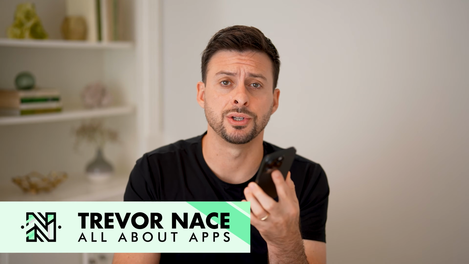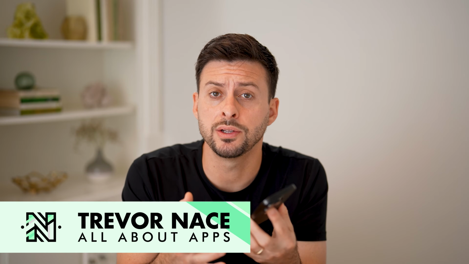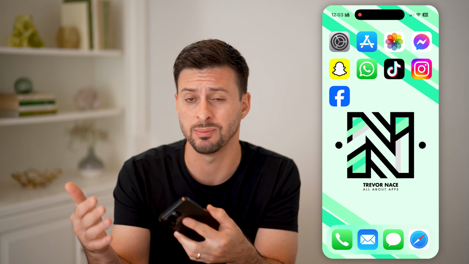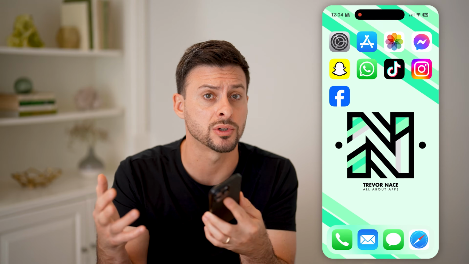Here's how to fix send later not showing up in messages. Now, if you have your iPhone and you wanted to send a text message later or schedule it out to basically be sent 30 minutes from now or tomorrow or another date, I'll show you how to fix it if it's not showing up.